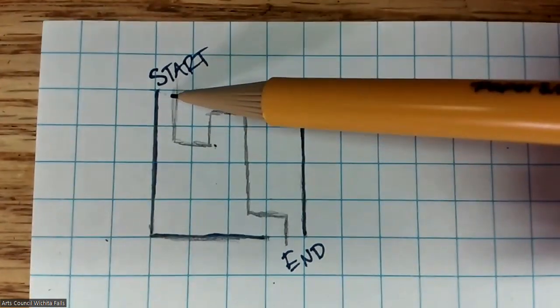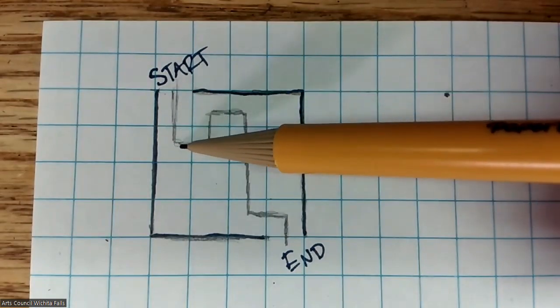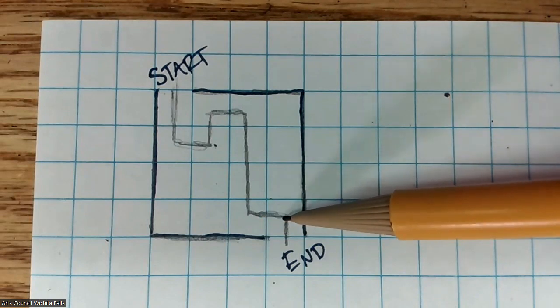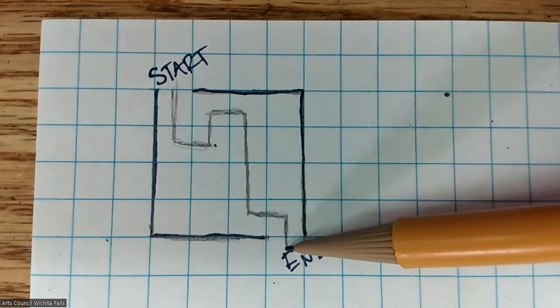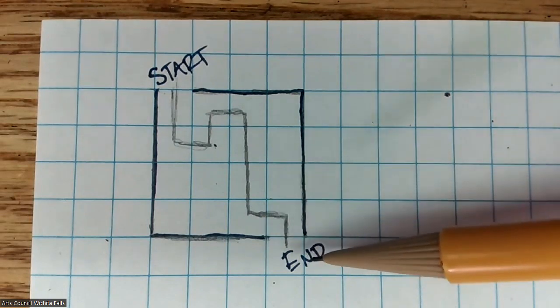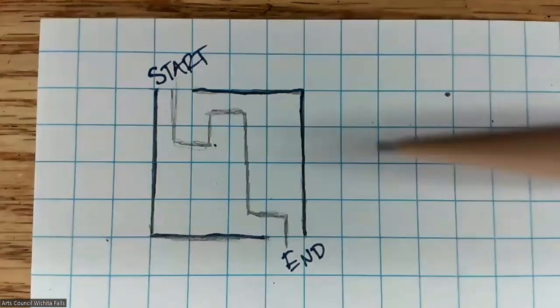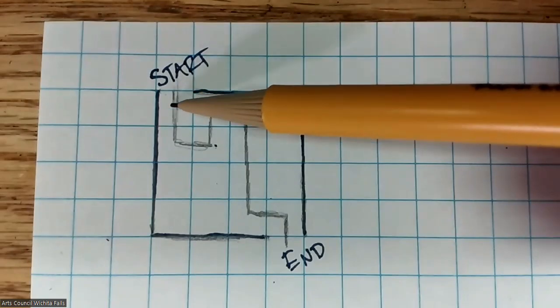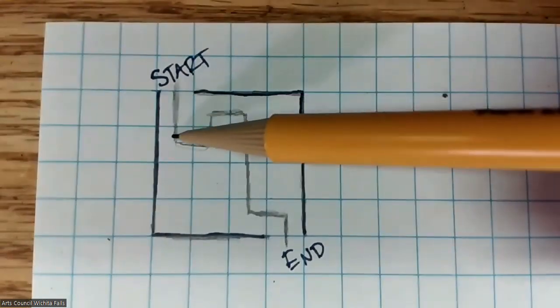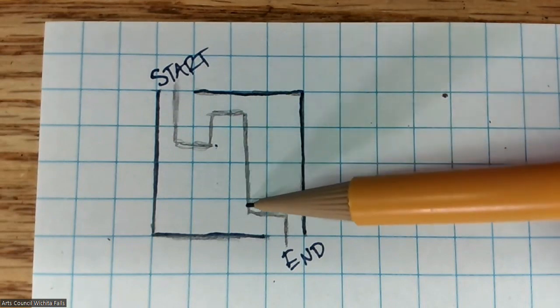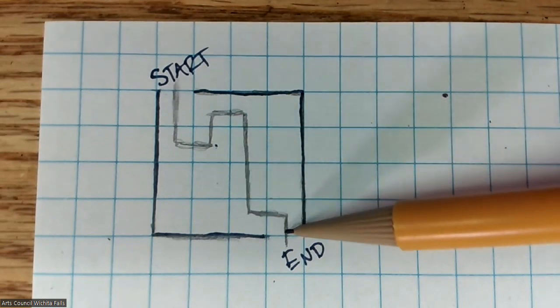My line needs to start at the start and then continue all the way until the end. This is our solution line, or the line that tells us how to solve the maze. In designing a maze, it's kind of like we're working backwards. We're solving it first and then creating all of the dead ends and traps after.